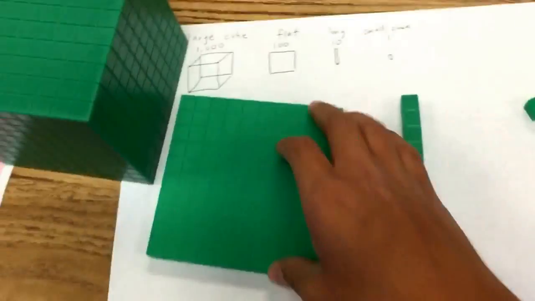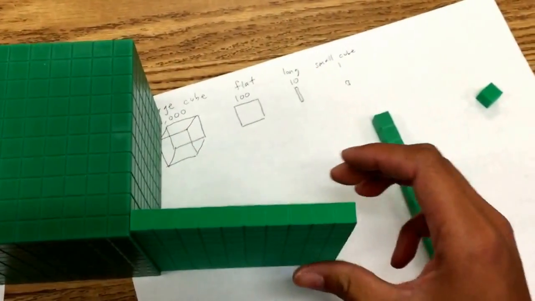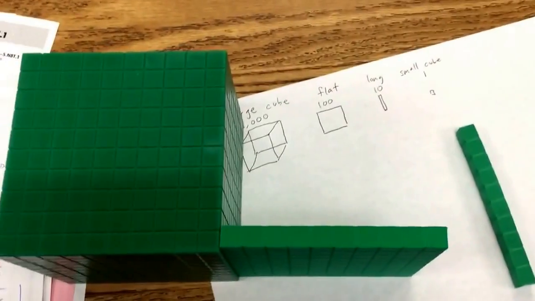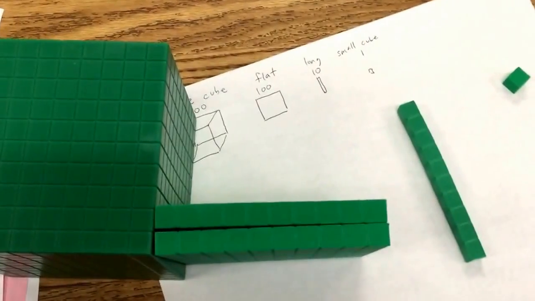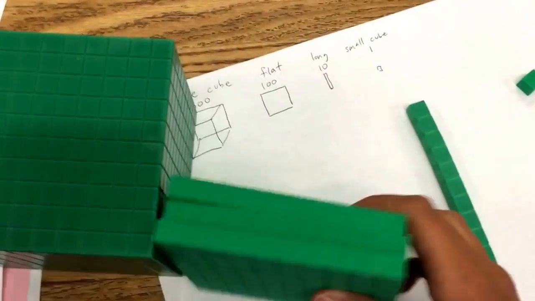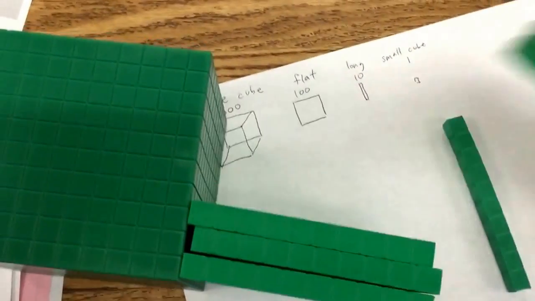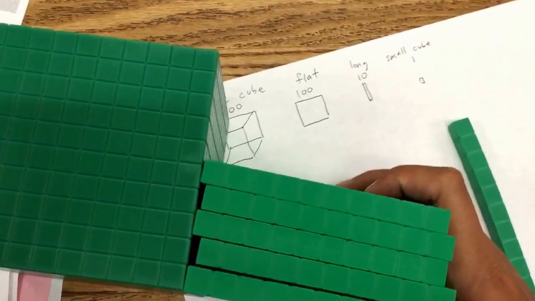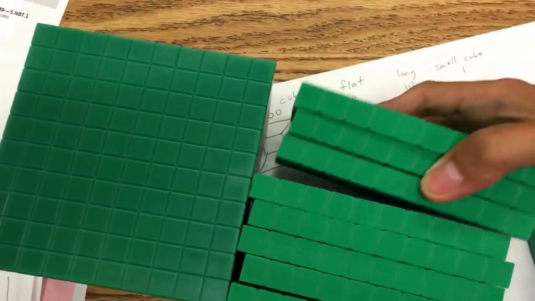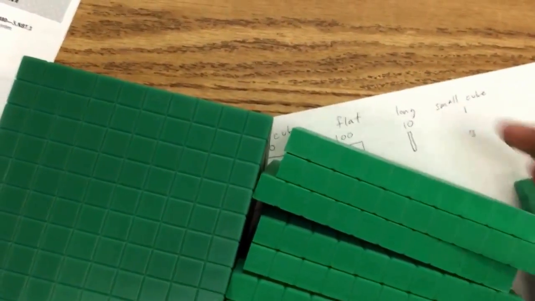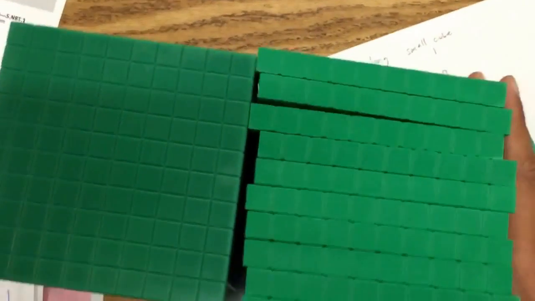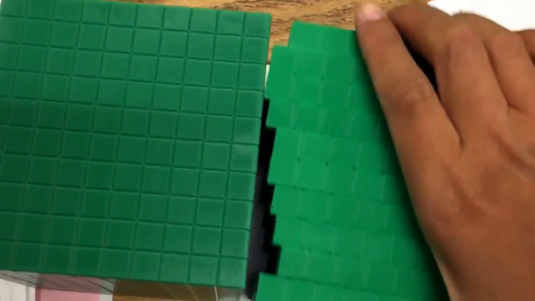And last but not least is the large cube. And it's called 1000 because, let's see how dexterous I am. 100, 200, 300, 400, 500, 600, 700, 800, 900, and 1000. And you can see that they match up perfectly.